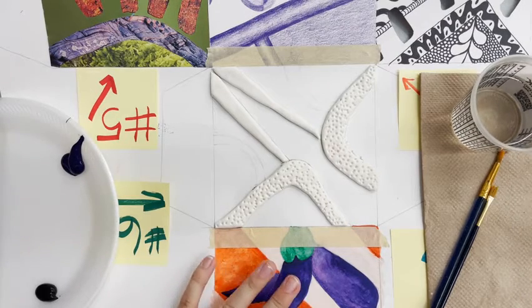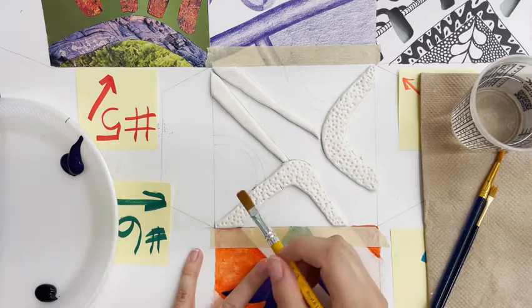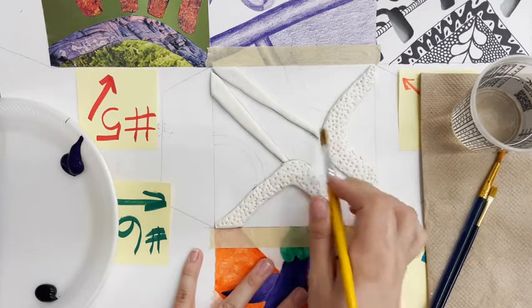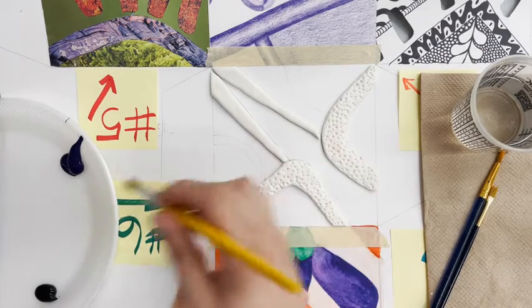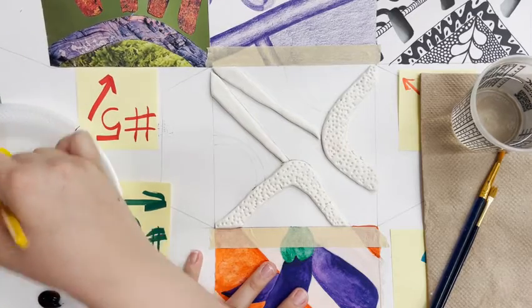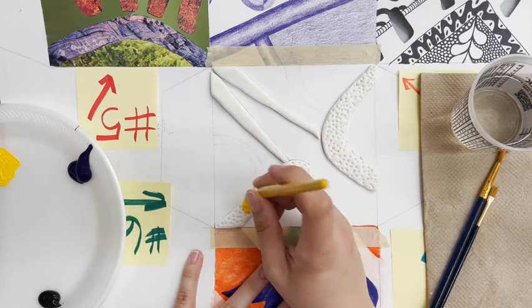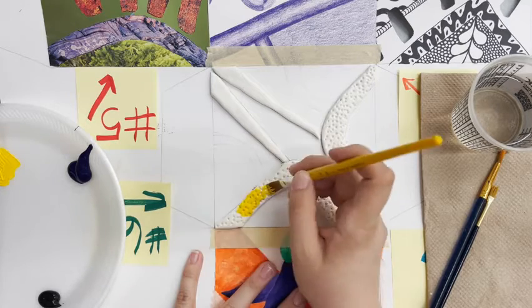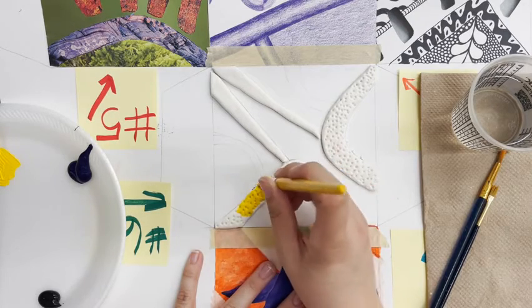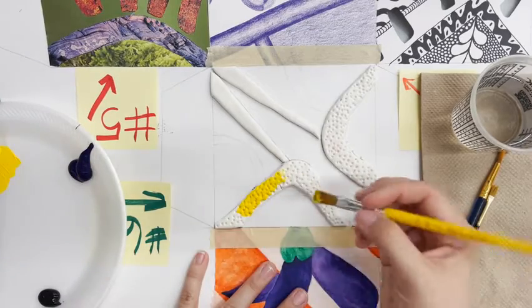All right, so I think I'm gonna start with yellow, and I think I'm gonna paint both of these sections yellow. So I'm gonna start with that. And you'll see me build up layers as I paint here. So I'm just gonna start painting, and I will speed this section up so you can just watch me get some of this done.